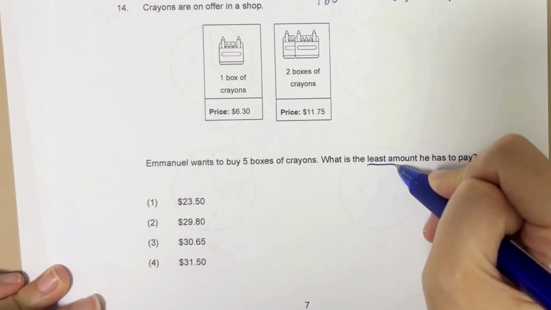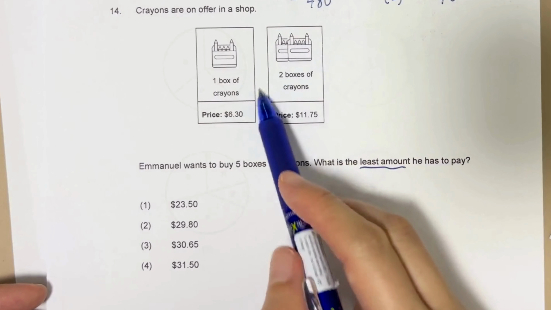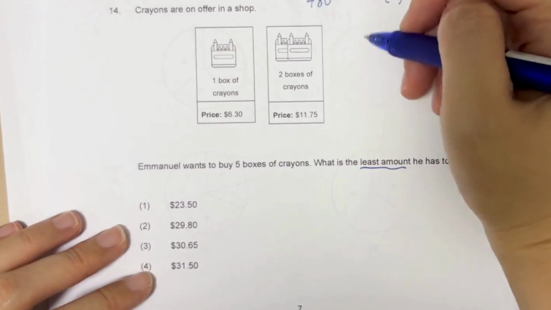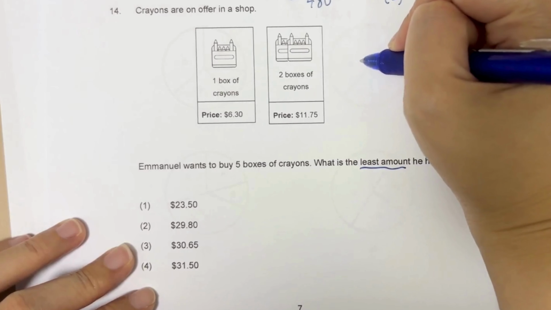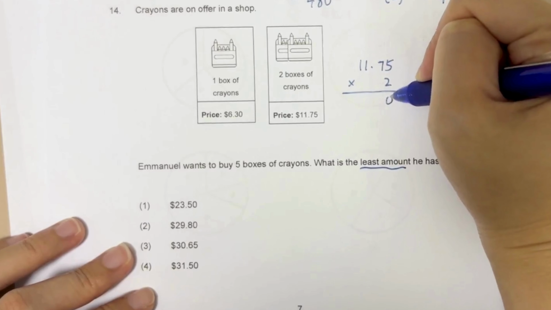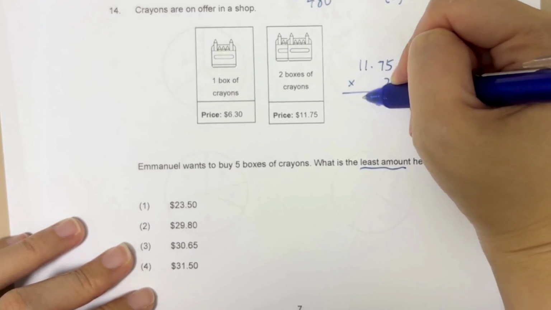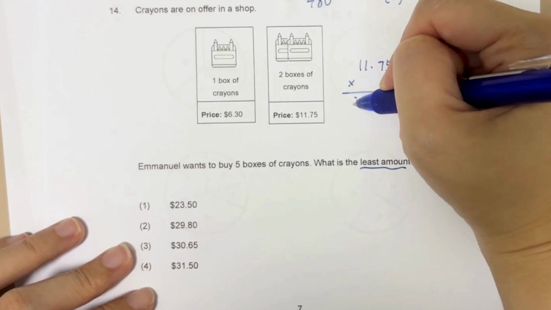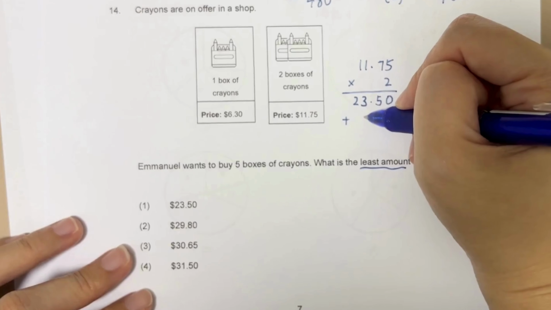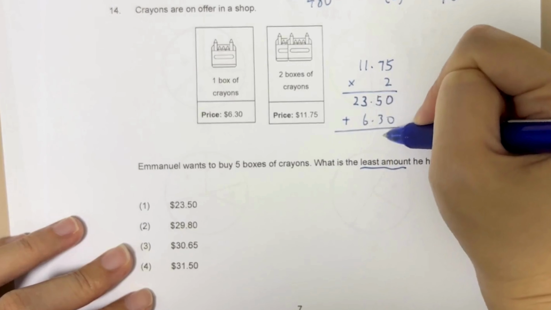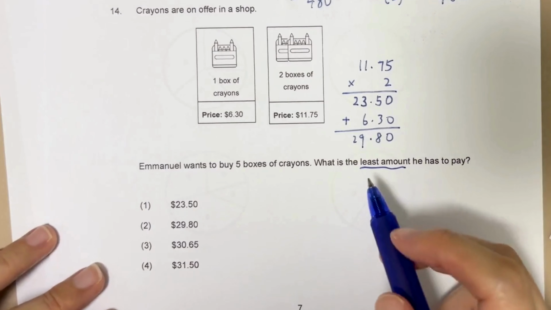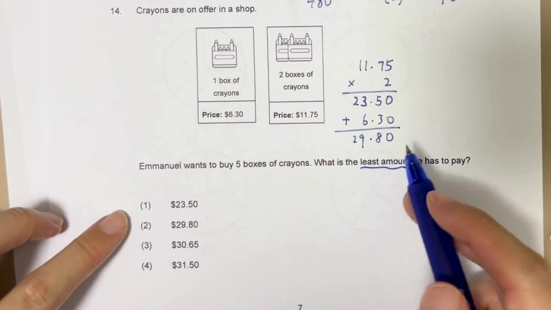To find the least amount, we would get 2 of this and 1 of this. So $11.75 times 2 and then plus 1 box of crayons price. That would be $29.80, option 2.